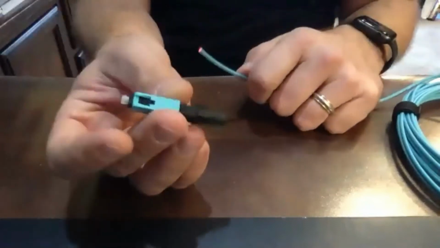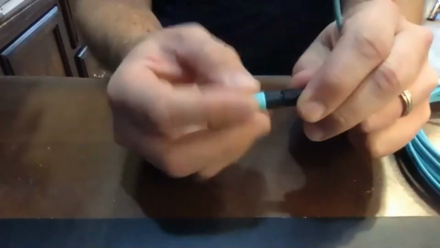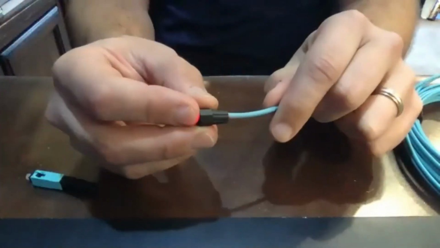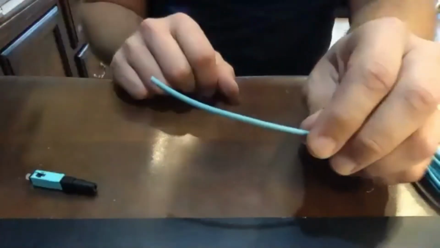So the first thing I'm going to do, I'm going to take what we call an SC connector, and we discuss connectors in a bit more detail in just a couple of slides here. I'm going to unscrew the back of the boot here, and I'm going to place that onto the end of the fiber. That's the first thing I want to do. I'm going to put that to the side for a second.